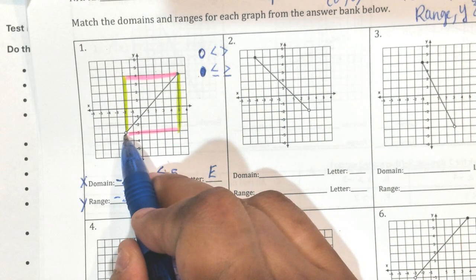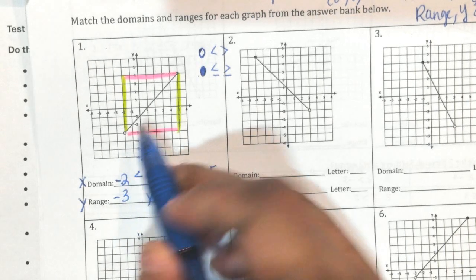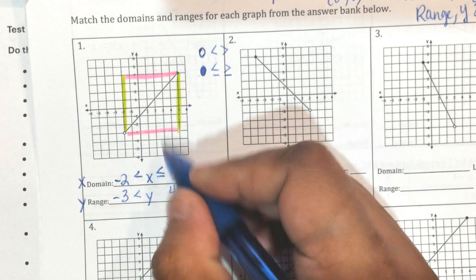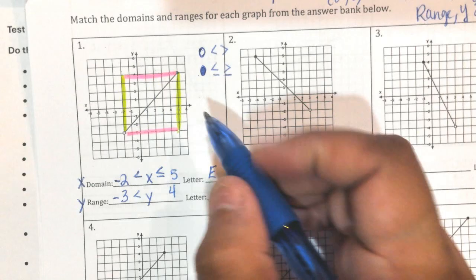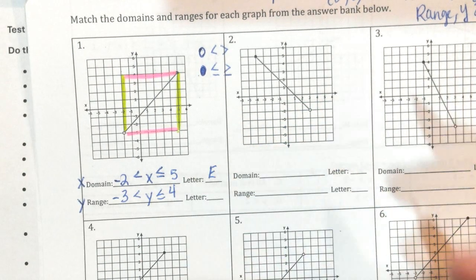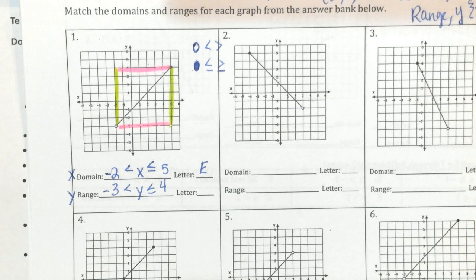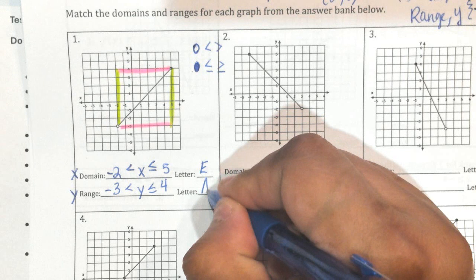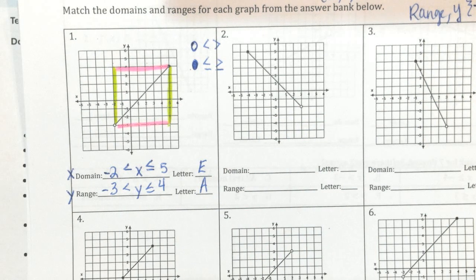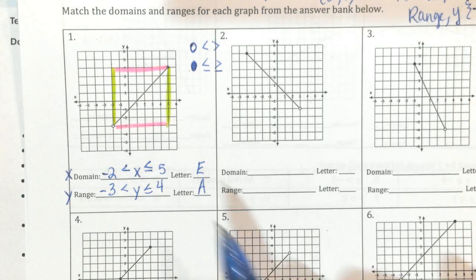This is an open circle, so it's not equal to -3. This is a closed circle, so it does equal 4. And my answer is A on this one. Okay, so that's how you do your domain and your range on this.